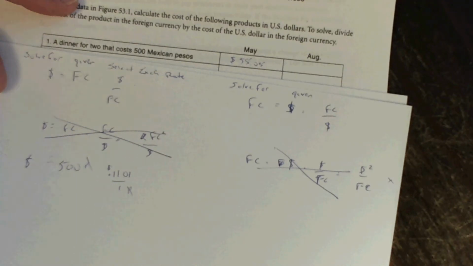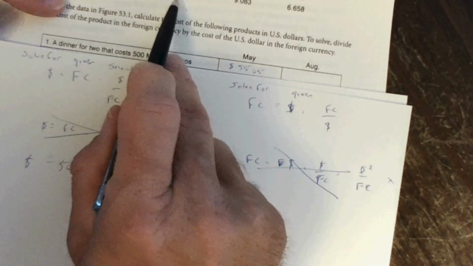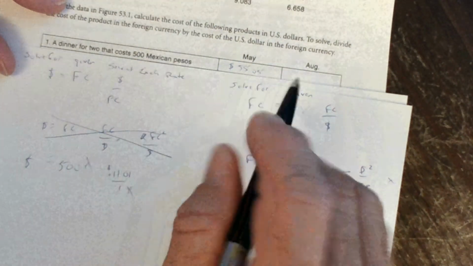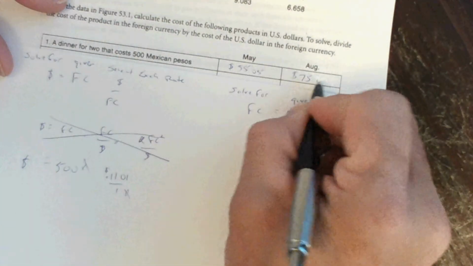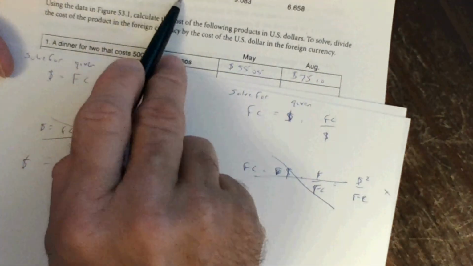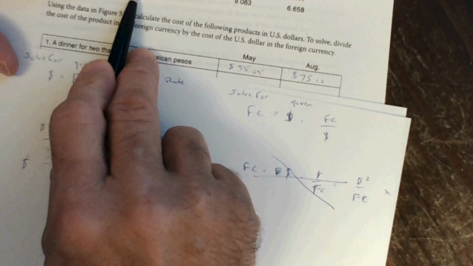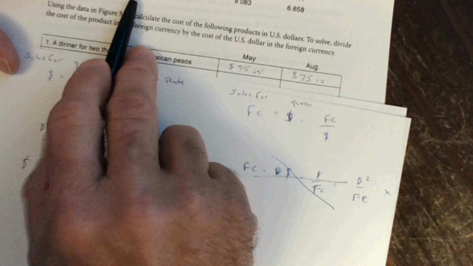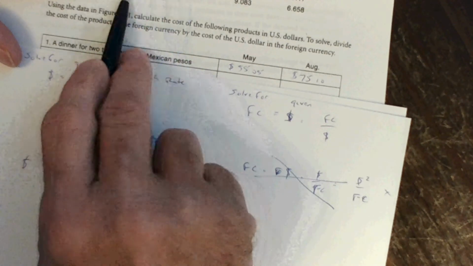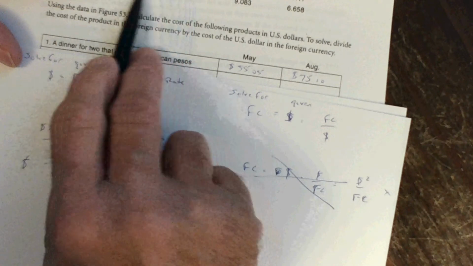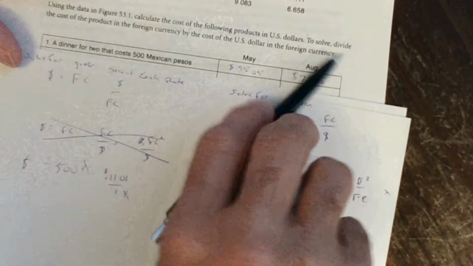In August, that meal of 500 pesos, because the exchange rate has now changed to 0.1502, would cost you $75.10 American. Because it takes more American currency to buy a peso in August than it did in May, the dollar is said to be depreciating. So don't make the mistake of seeing this number getting larger and think the dollar is appreciating. It's depreciating. It's taking more dollars to buy a foreign currency. 11 cents to buy a peso, now 15 cents to buy a peso.